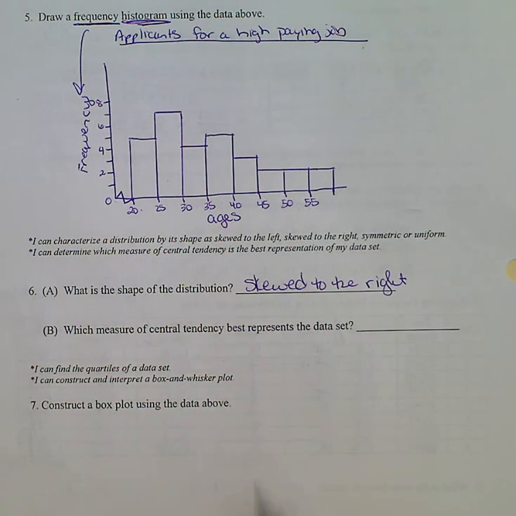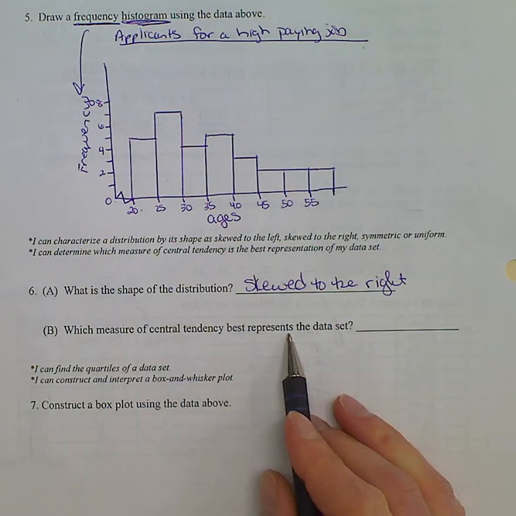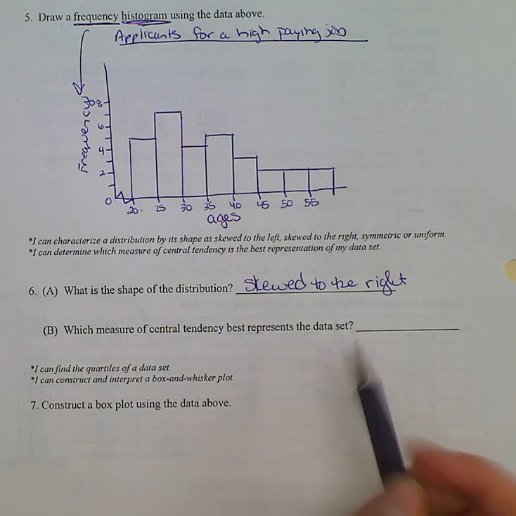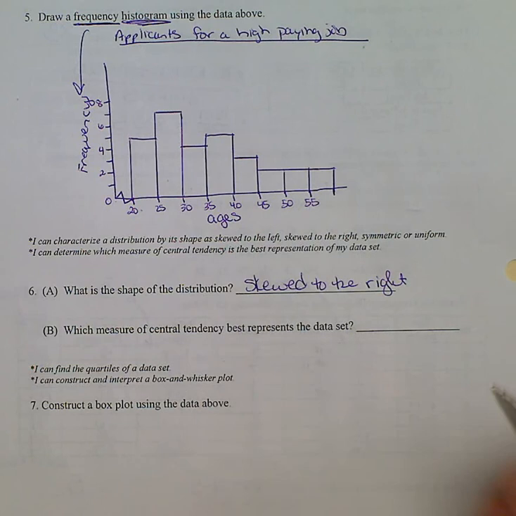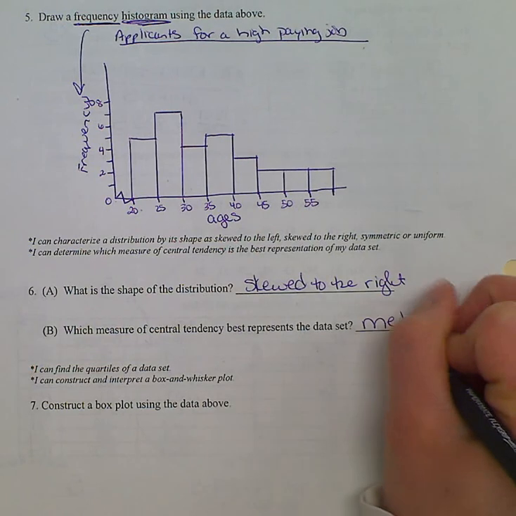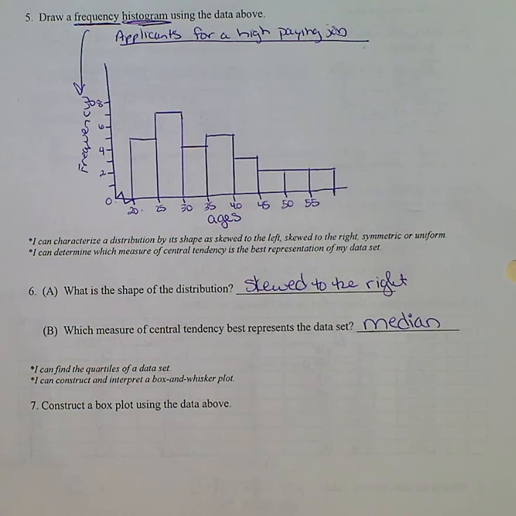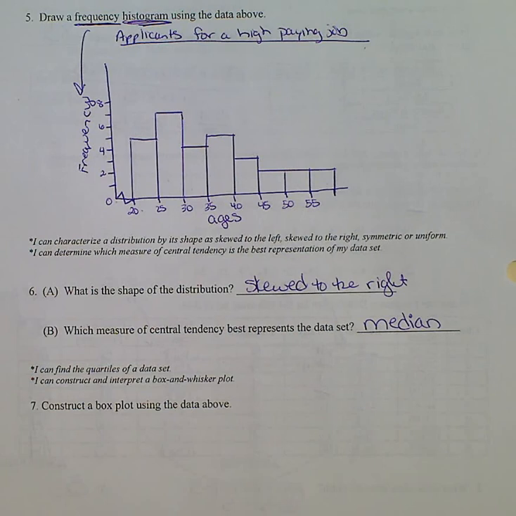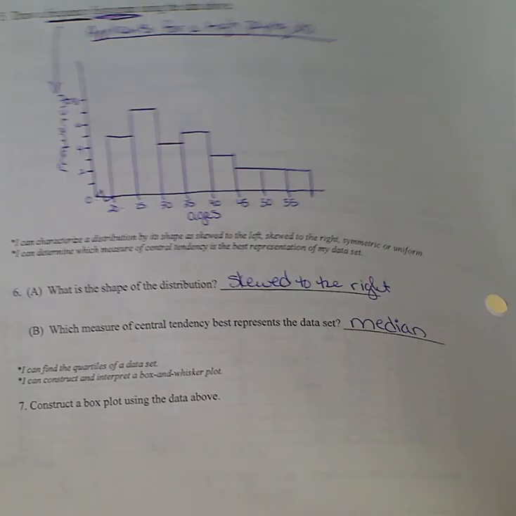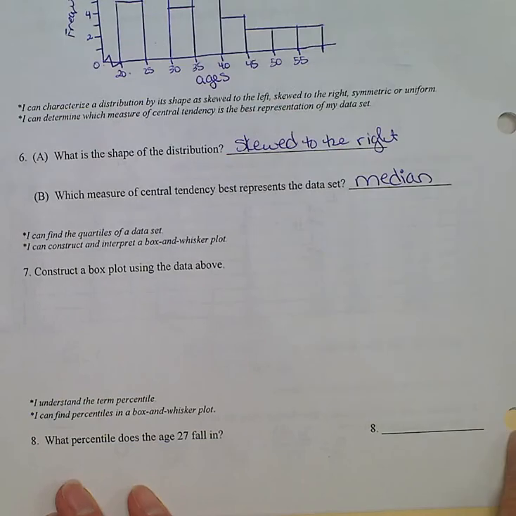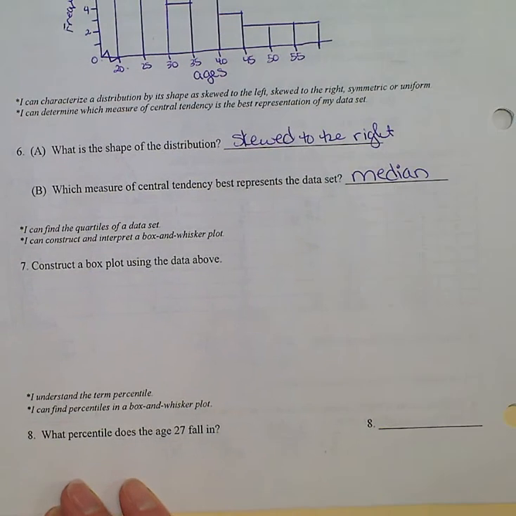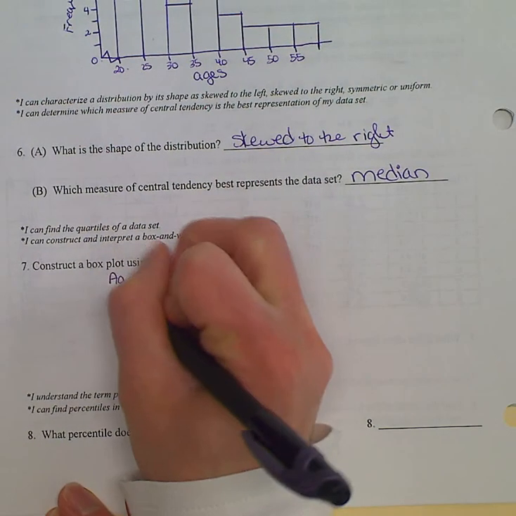Now it says, which measure of central tendency best represents the data? Anytime our data is skewed or has an outlier, we use the median. If our data was symmetric, we'd use the mean. If it was nominal level of measurement, we would have to use the mode. Okay. All right, so now in number 7, it says construct a box plot using the data. Well, the first thing is that we'll need to have a title.